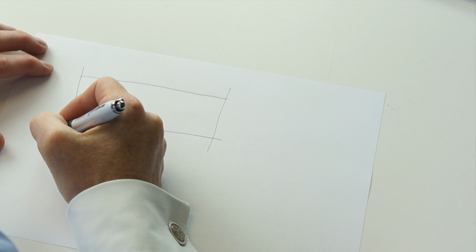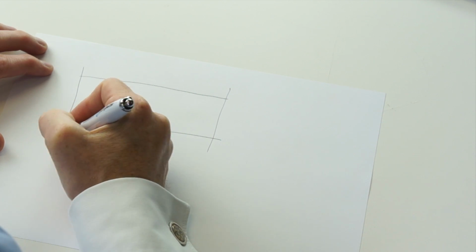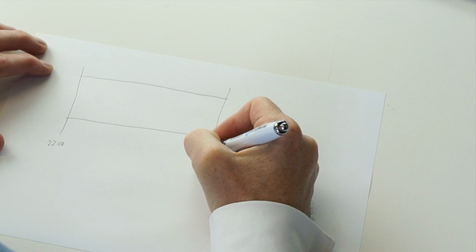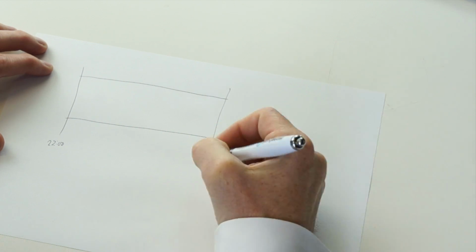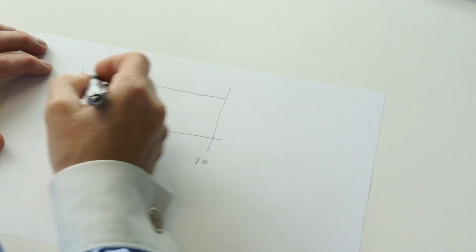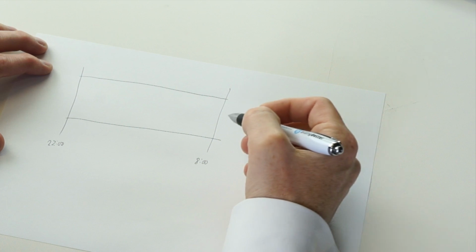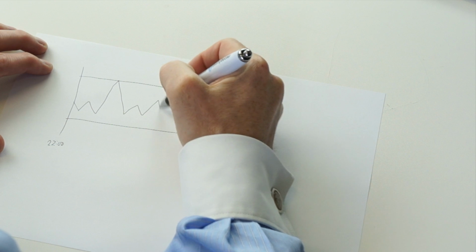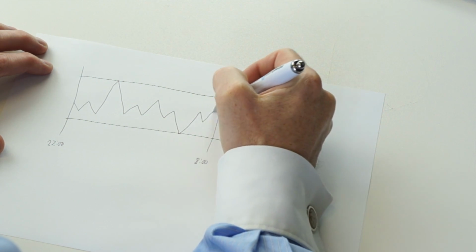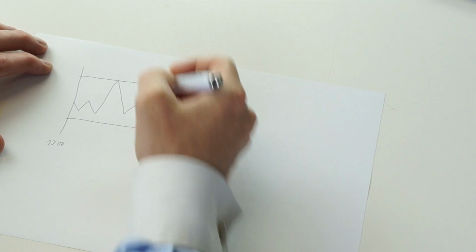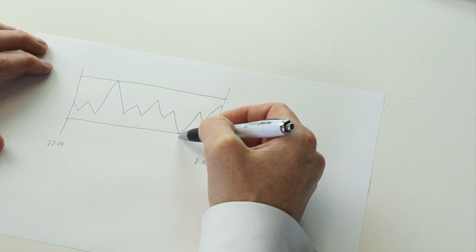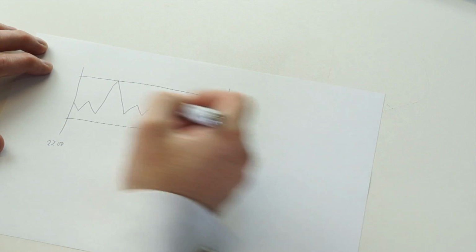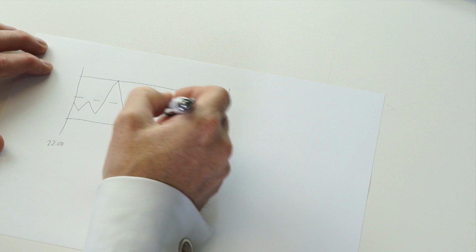This is going to be 2200 the previous day, and this is going to be 8 AM when the London session starts. So everything inside this box is going to be that Asian session. We might have prices that jump around, and we're going to have our highs and our lows. From that we can calculate a midpoint through our Asian session.